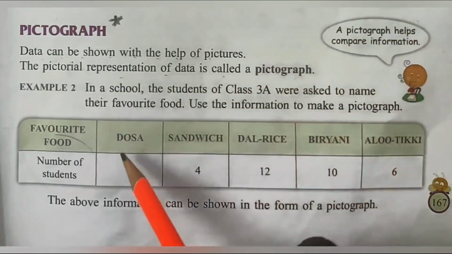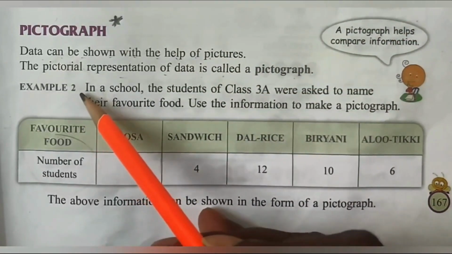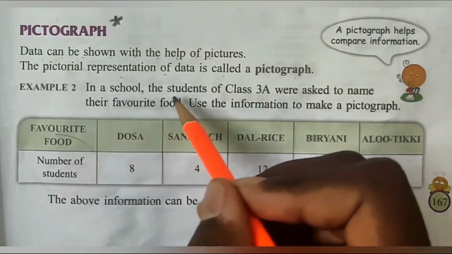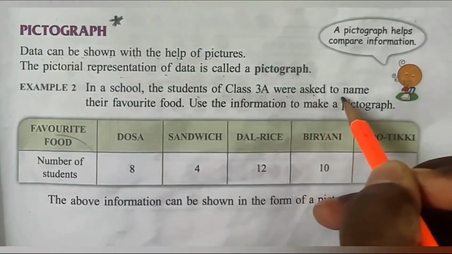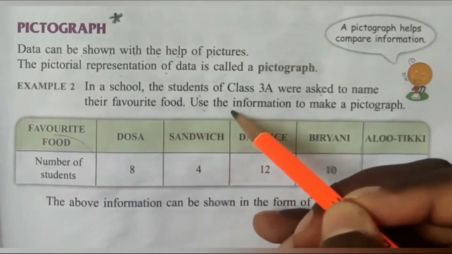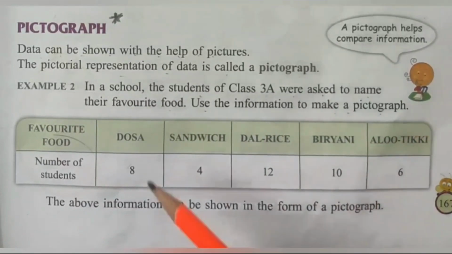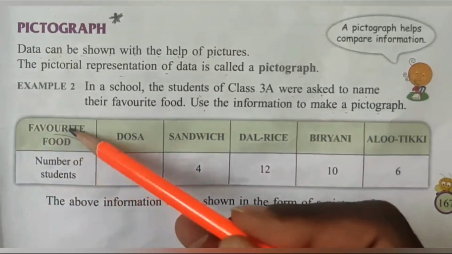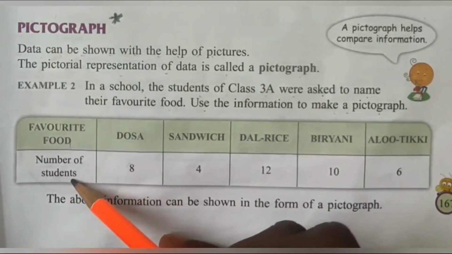Here we have a table and a question, example number 2. In a school, the students of class 3rd A were asked to name their favorite food. Use the information to make a pictograph. Here we have a table with the favorite food, and then the number of students.